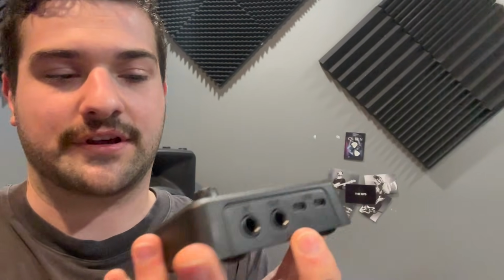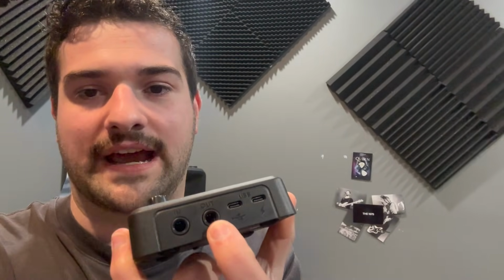You've got one input and one output, so I use the output to go straight into a DI or straight into the sound desk or whatever. The USB out, which turns this device into a sound card essentially to plug into your computer, I think sounds pretty bad. I would never ever use that for any reason. I have another sound card which I would just go out of this into, instead of USB straight into the computer. It doesn't sound great. And then you've got the USB to charge it as well. You can have that plugged in while you're playing live as well.